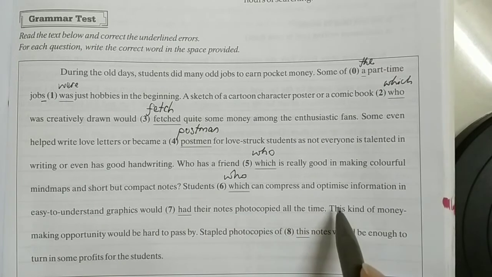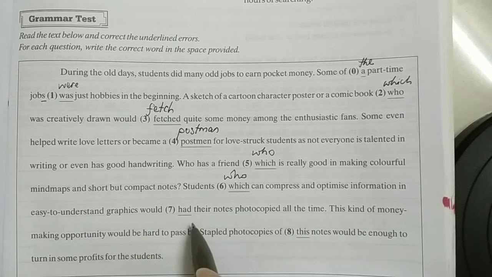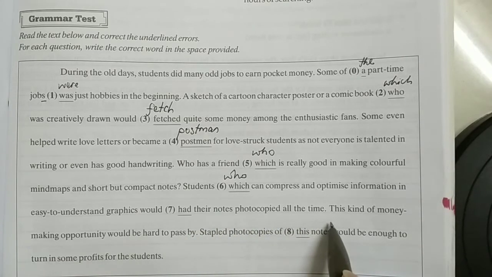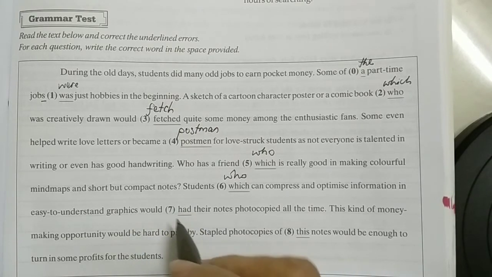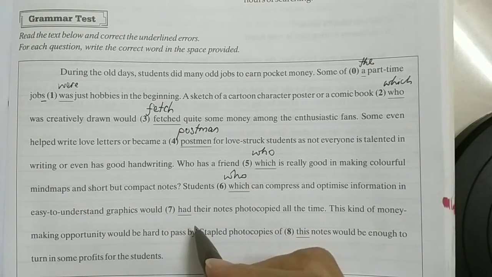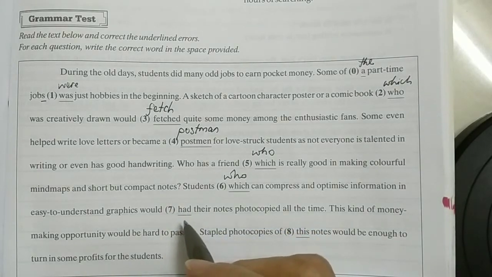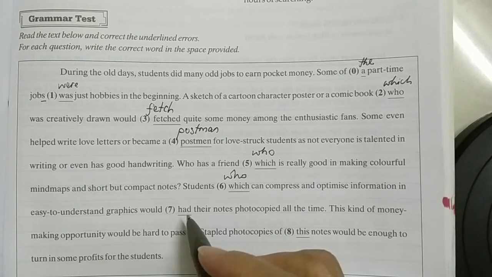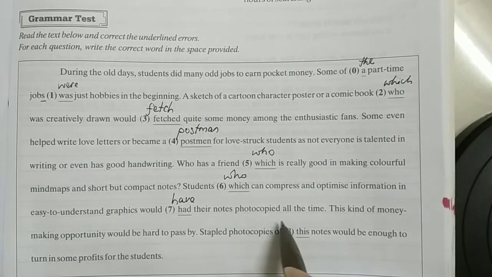Students who can compress and optimize information in easy to understand graphics would have their notes photocopied all the time. So here, there is a modal, so you cannot put past tense here. So you need to change it to the original verb or the infinitive form. Here, have the original verb. Have their notes photocopied all the time.